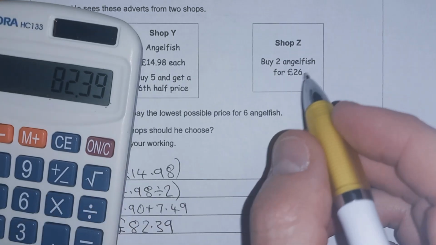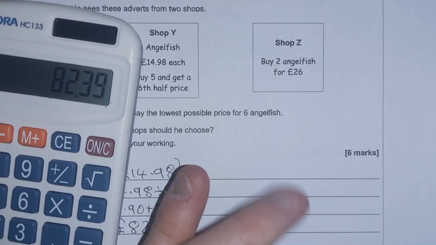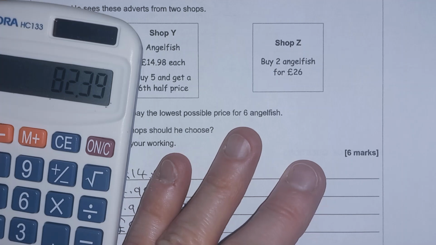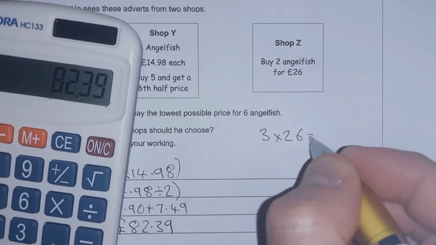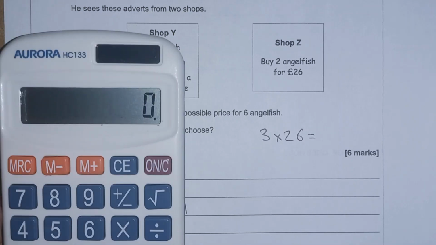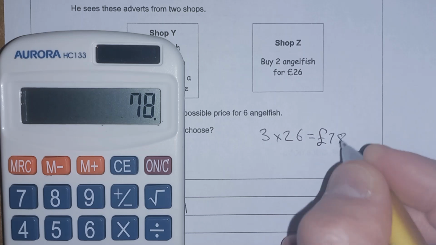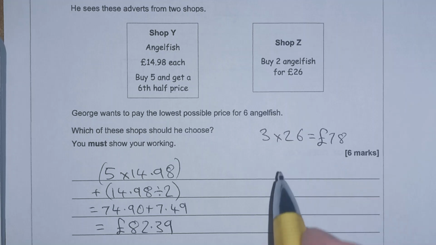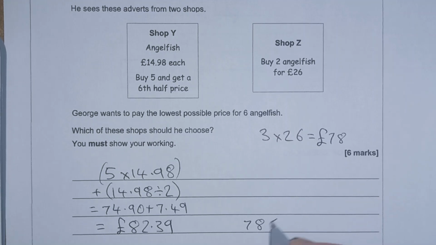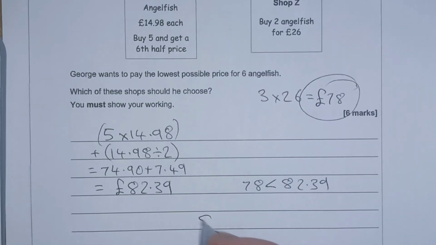Shop Z, buy 2 angelfish for £26. But we don't want 2, we don't want 4, we want 6. So that's 3 lots of this. So we want 3 times 26, which is £78. Which of the shops should he choose? Well, 78 is less than £82.39, so we want Shop Z.